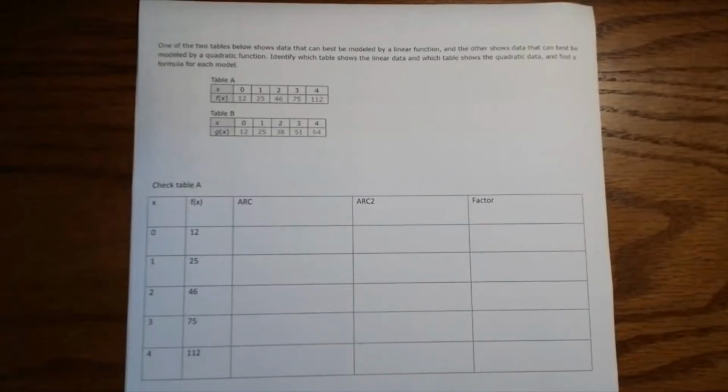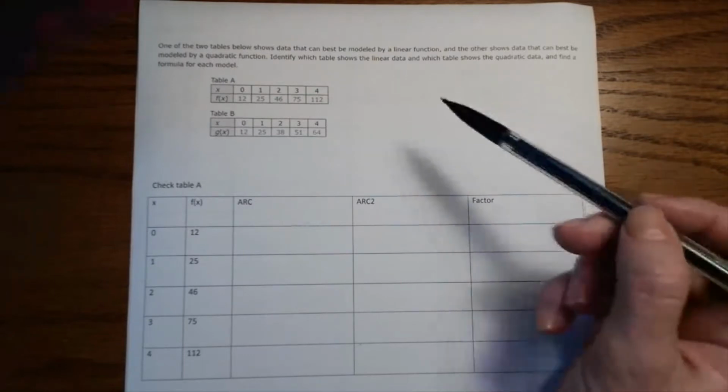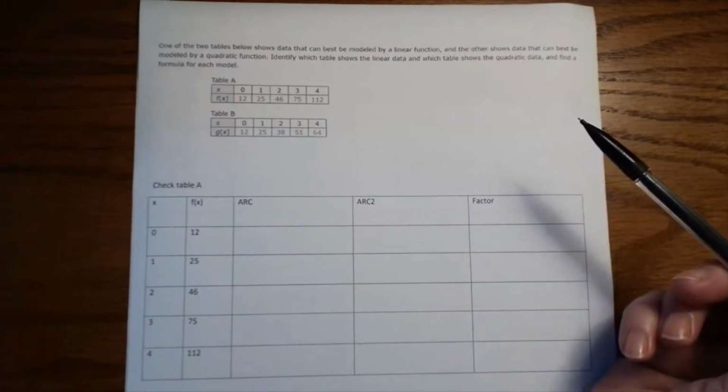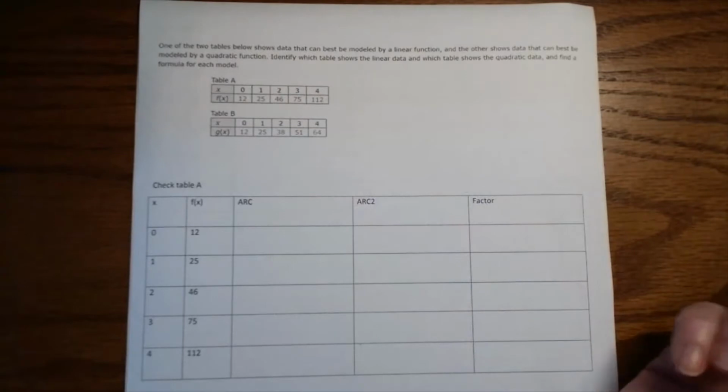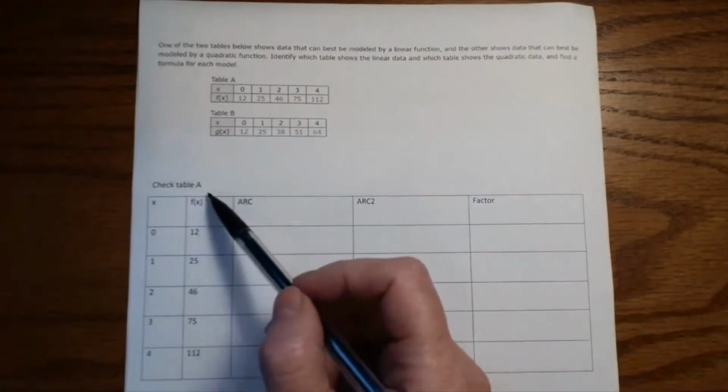In this video, two tables are given to us. One table represents a linear model, and the other table represents a quadratic model. And we have to find out which table is linear and which table represents the quadratic model. Let's start with the first table, A.